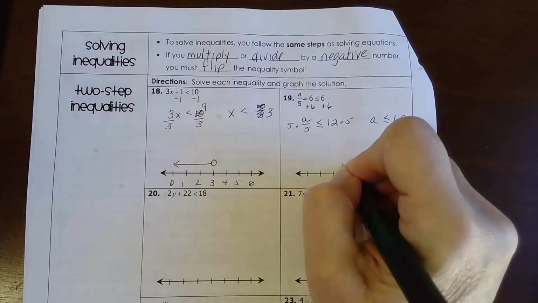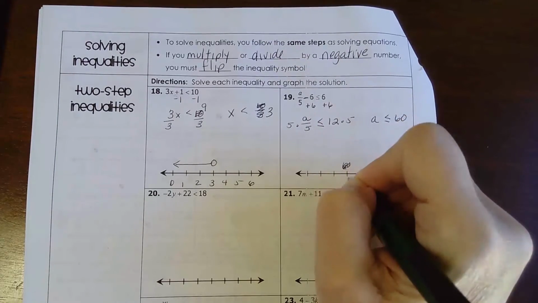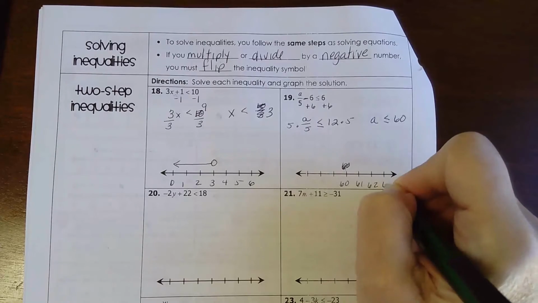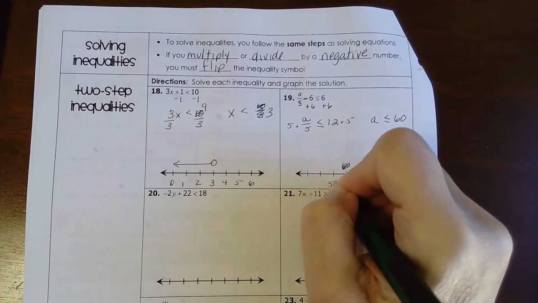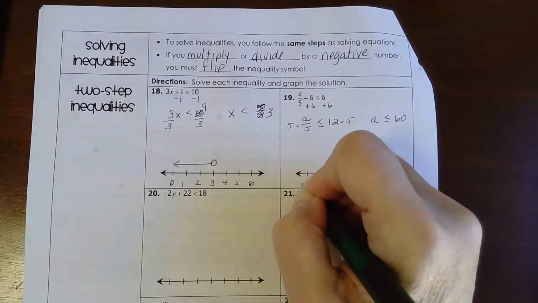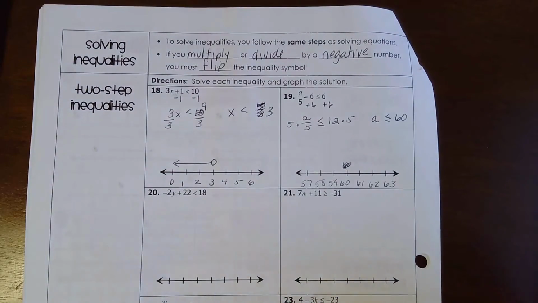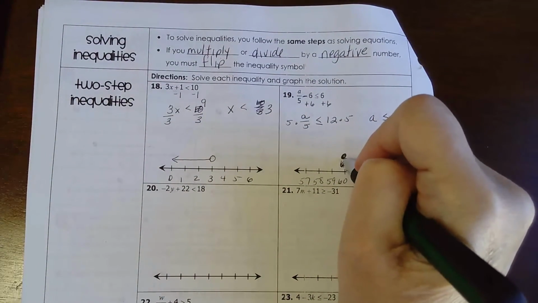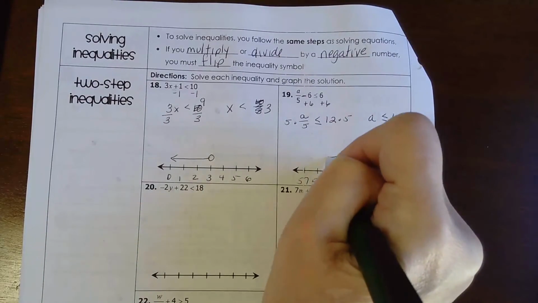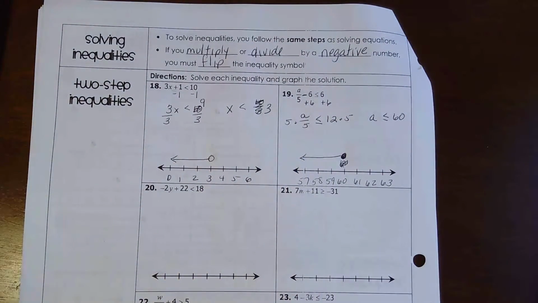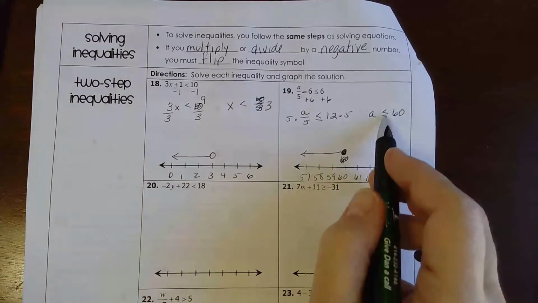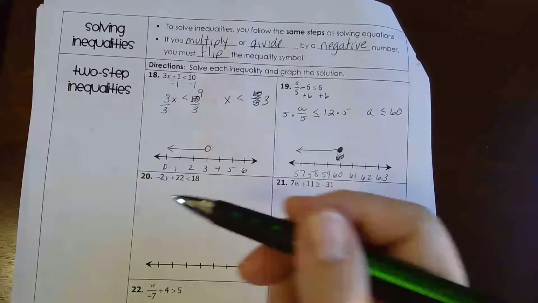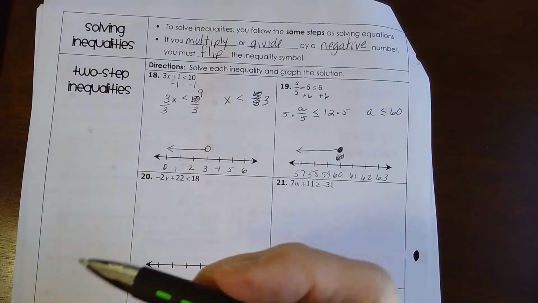Okay, so if we make this 60, oh, why am I writing it up there? 60, 61, 62, 63, 59, 58, and 57. Okay, it's a less than or equal to, so we're going to have a closed circle at 60, and it's going to go to the left. Because that's the way our letter's on the left, our arrow's pointing to the left, so our arrow on our graph is going to go to the left.